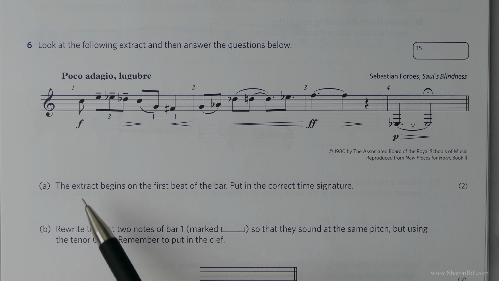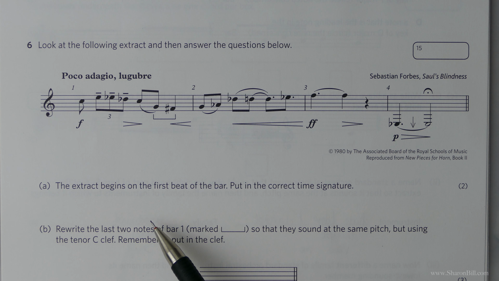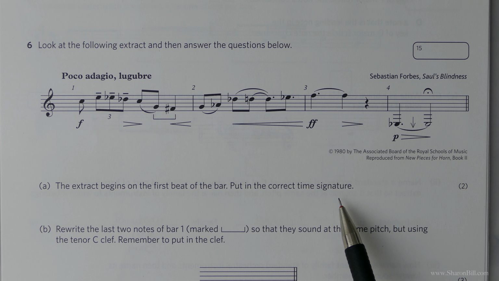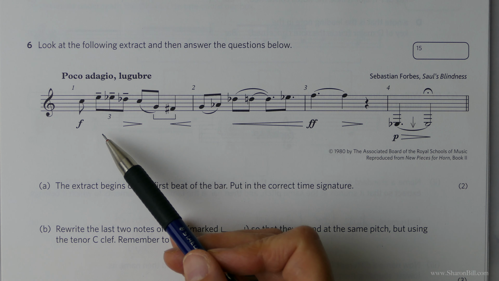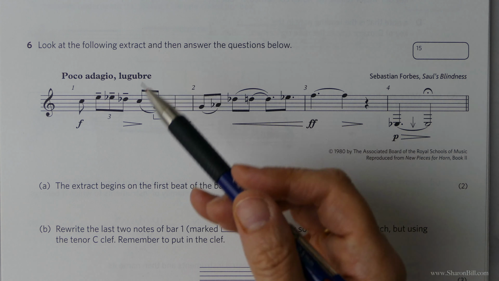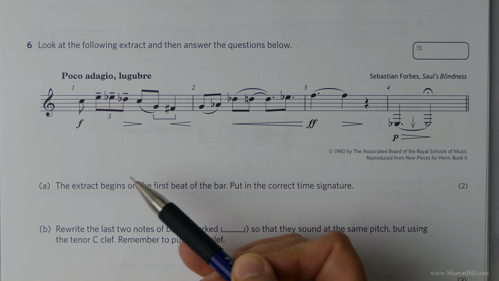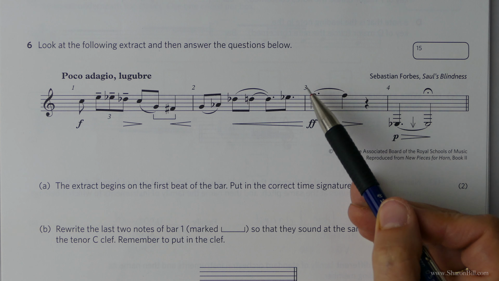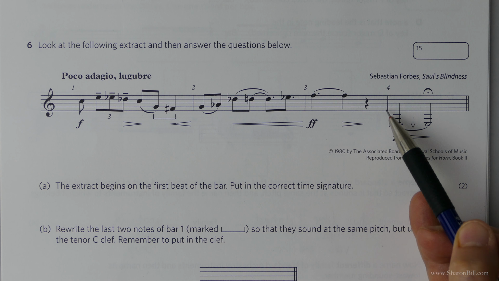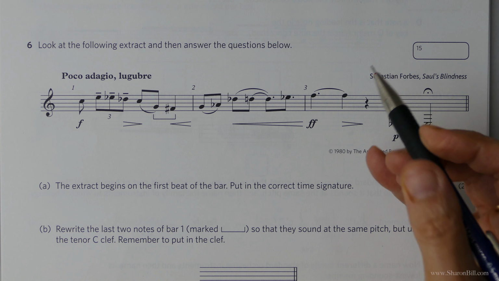So we're told that the extract begins on the first beat of the bar, but we need to put in the correct time signature. Now at first glance this looks really quite complicated. We've got triplets and dots and all sorts going on. This is probably the easiest bar to make a start with, so let's look at this bar first.